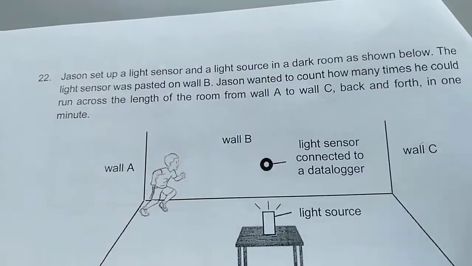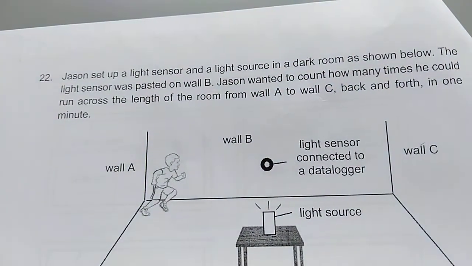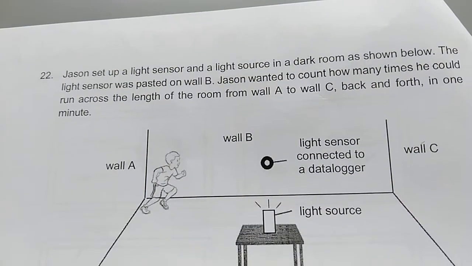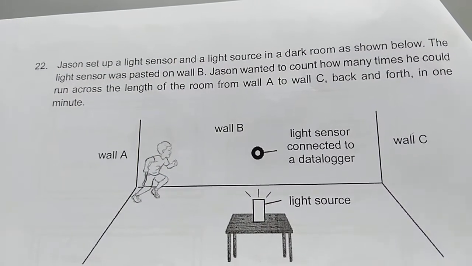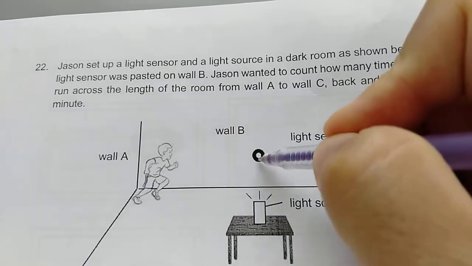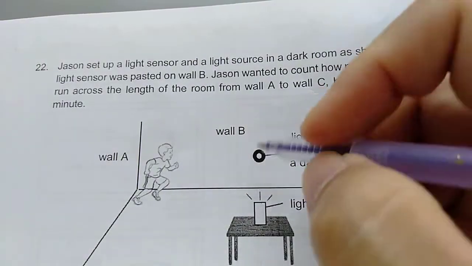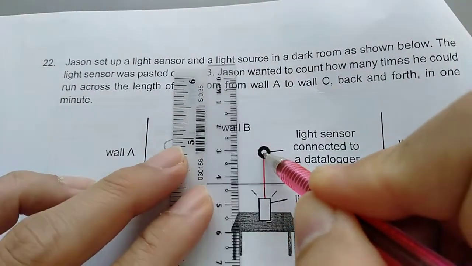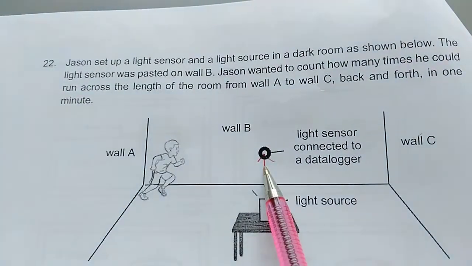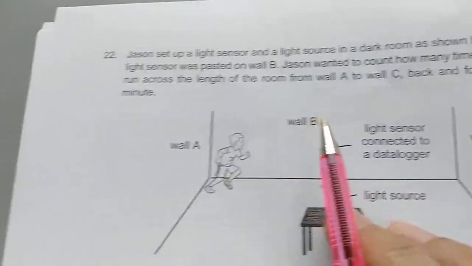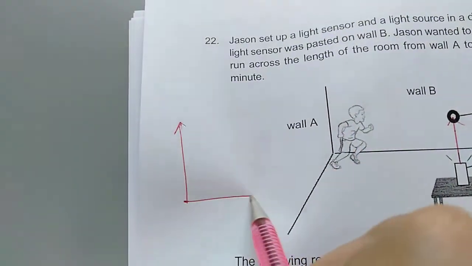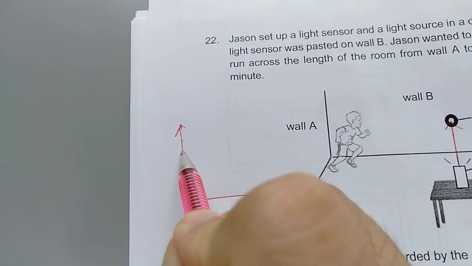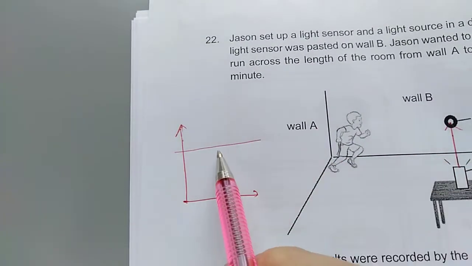Next. There's a bit more and we'll come to the end of this video. Let's hang in there. Alright everyone? Jason set up a light sensor and a light source in a dark room as shown below. So the light sensor is here. The light sensor will detect light that comes from this light source. And light travels in a straight line, so it will shine light in all directions, including towards the light sensor. So the sensor detects the light. If this is the light intensity, you will detect a constant amount of light.